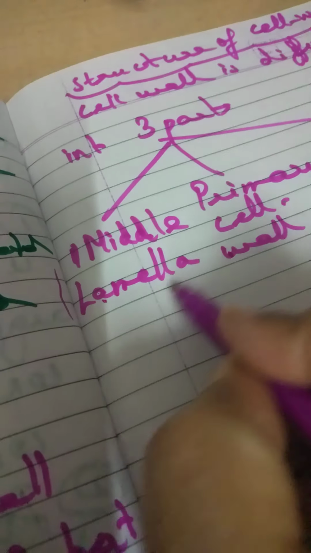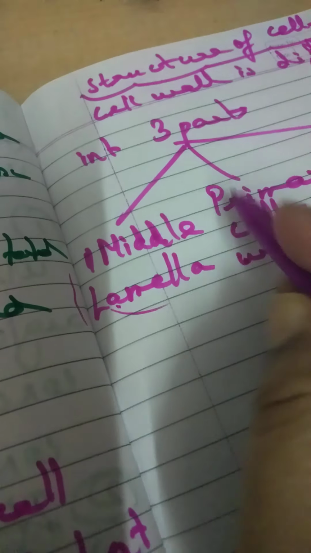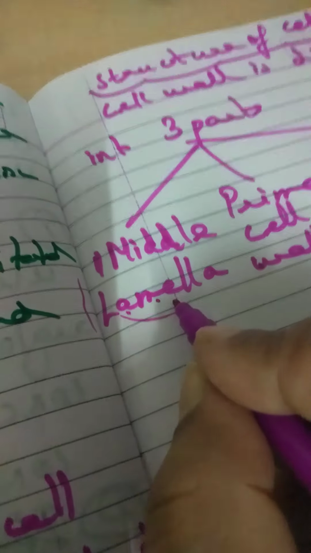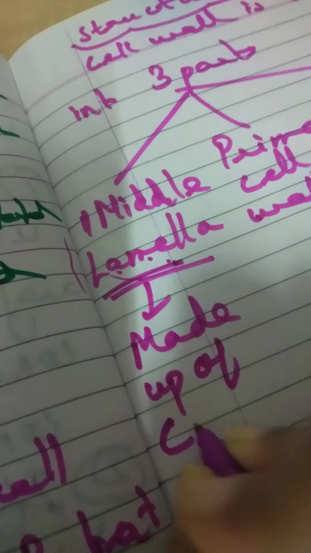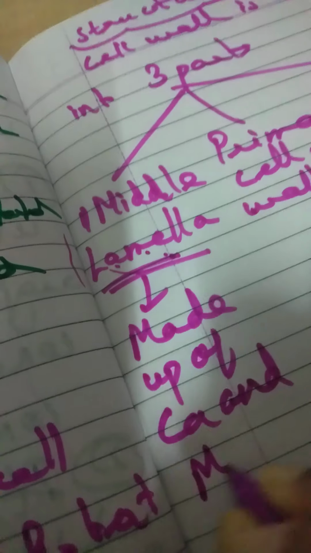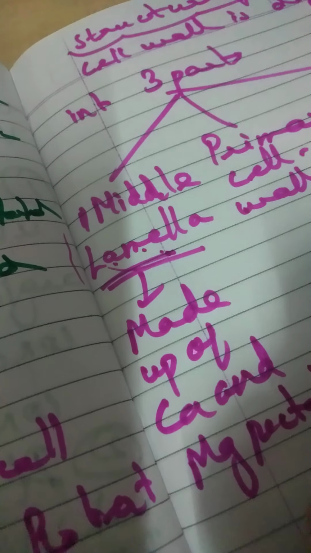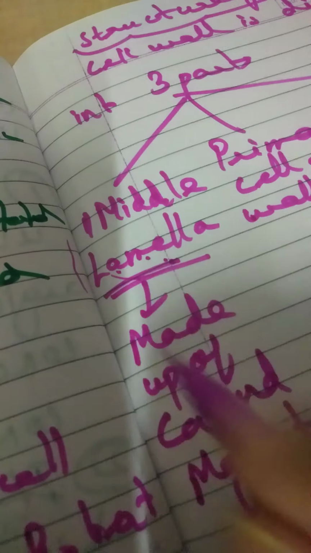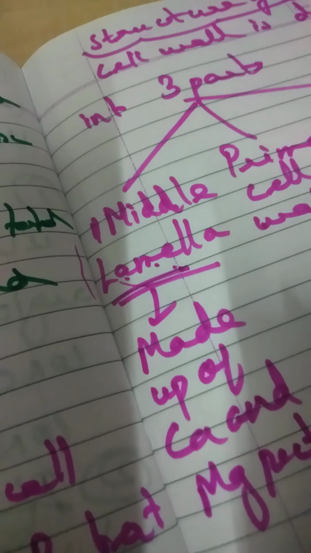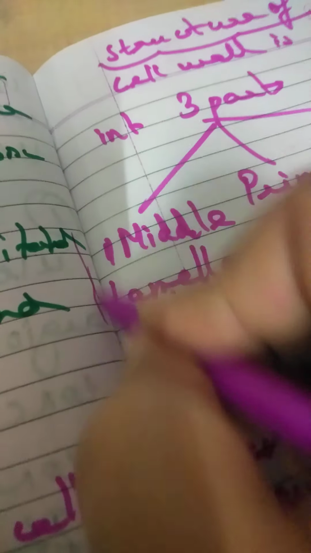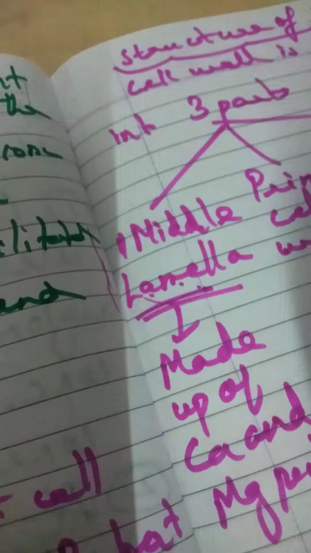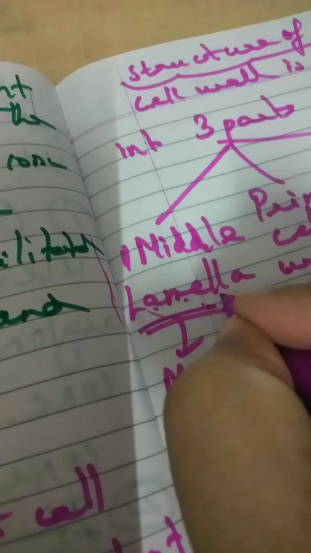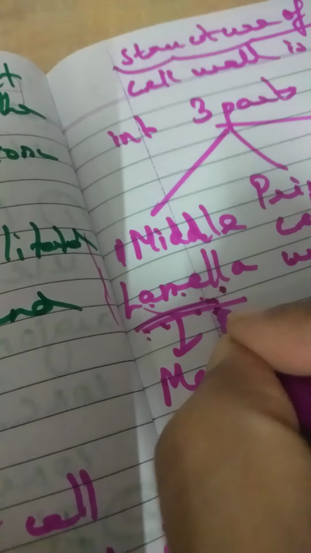Now this middle lamellae is the layer which is mainly made up of calcium and magnesium pectates, and it cements the cell wall. This middle lamellae is found between the two cell walls of two adjoining cells.